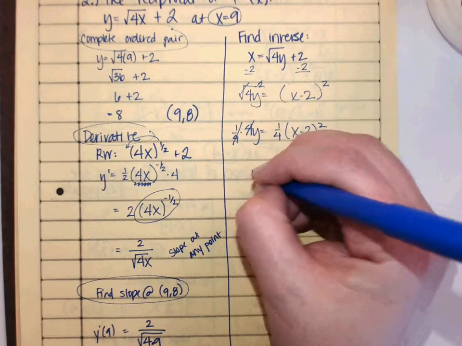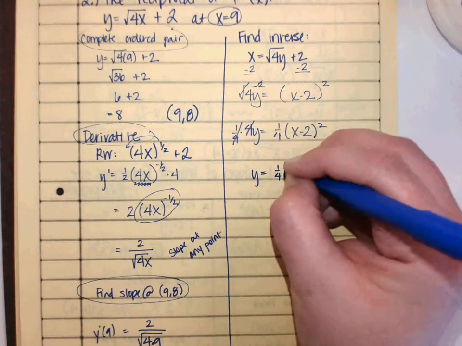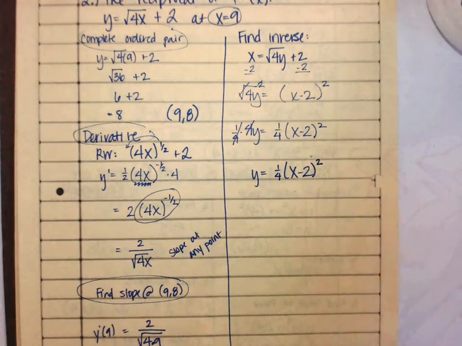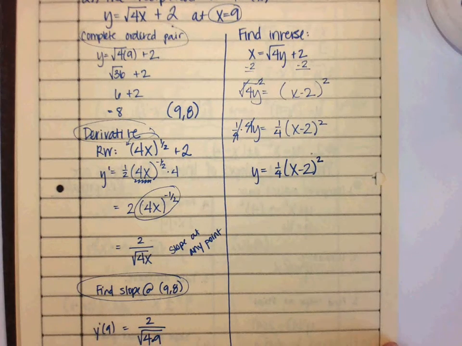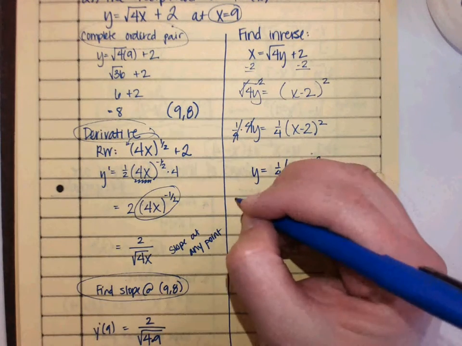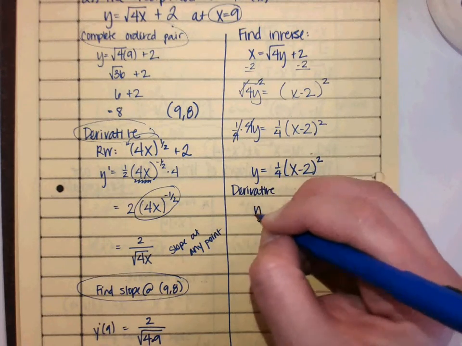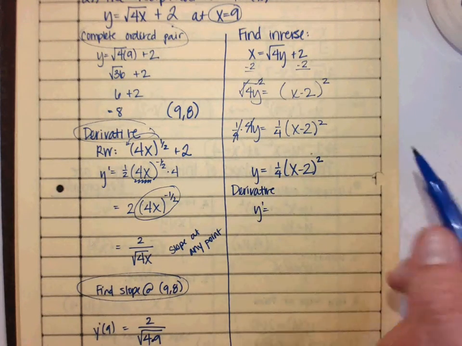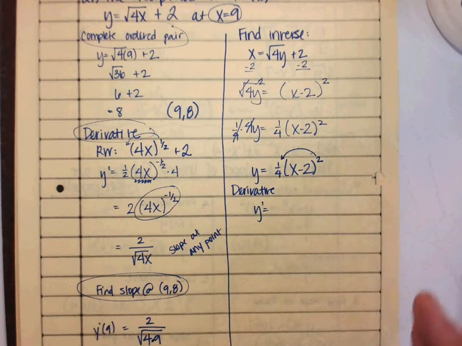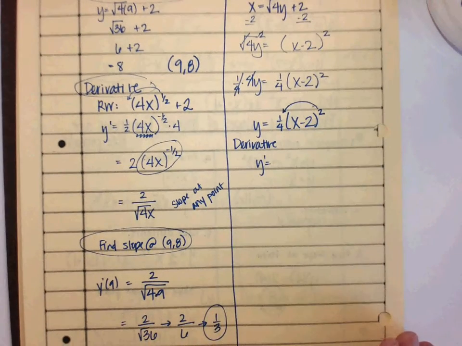So that's my equation. Now from here, after I find my inverse, I need to take its derivative. So that's the same as the step on the other side. When I take the derivative, I'm going to need to do chain rule. So what is 2 times a 4th? 1/2, or 2/4, which is going to reduce to a half either way, right?